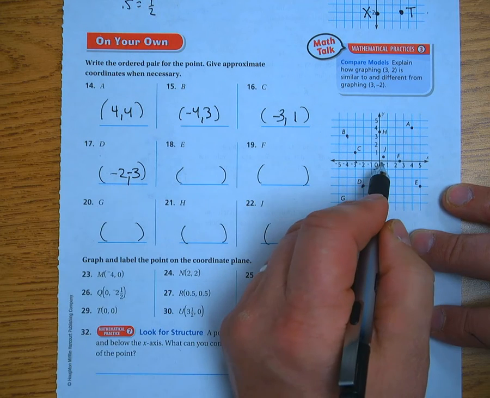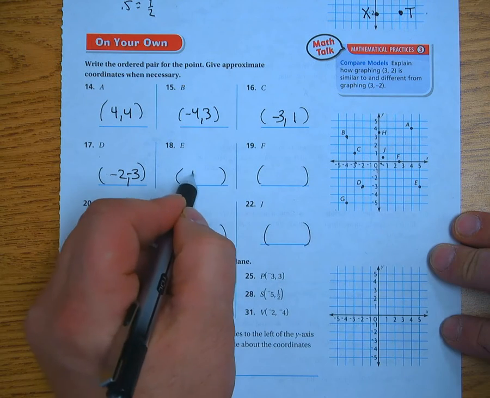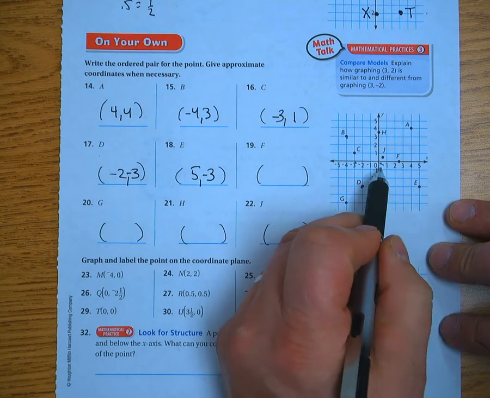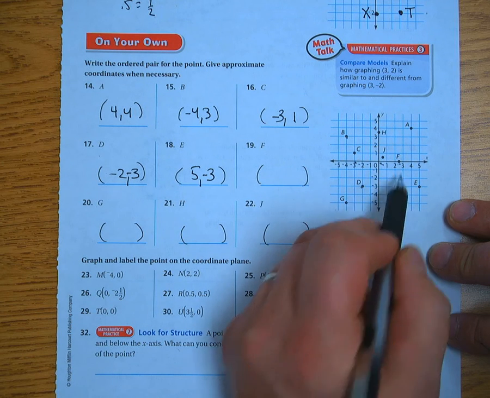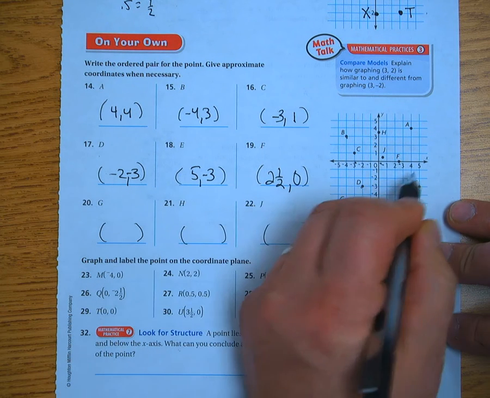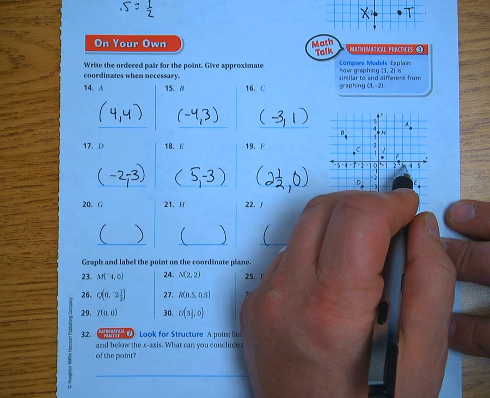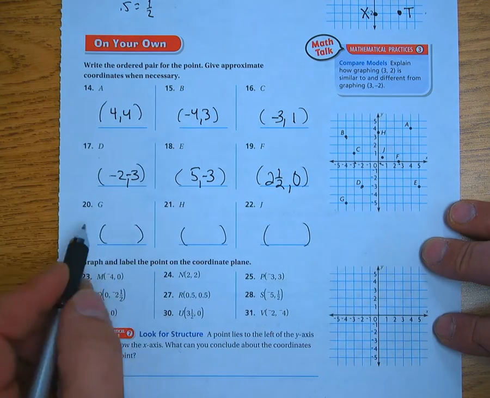E, to the right 5 and down 3. F, go to the right 2.5, and I don't go up and down. So it's to the right 2.5, and it's at 0. It's on the x-axis. Remember, if there's a 0 for the y, then it lies on the x-axis.